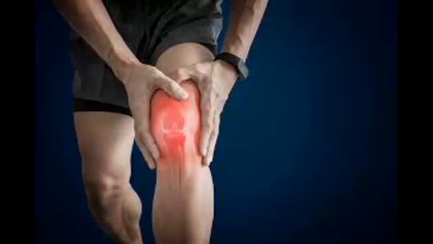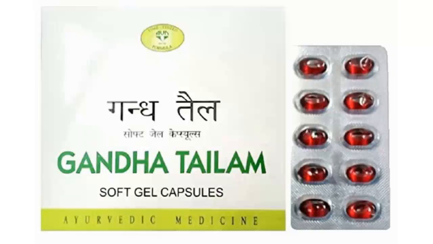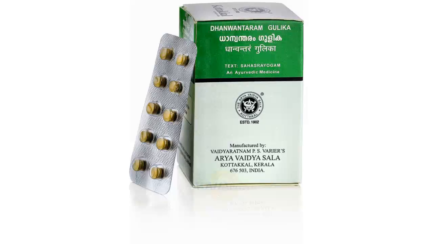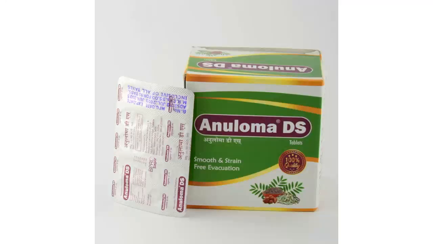If the patient is having more crepitus, then you choose Gandha Thailam. Where the kadak sound is more, on examination crepitus is more, bone degeneration is more, there you can choose Gandha Thailam. If you are in doubt, you can choose Dhanvantaram 101, which is the middle path. Okay.